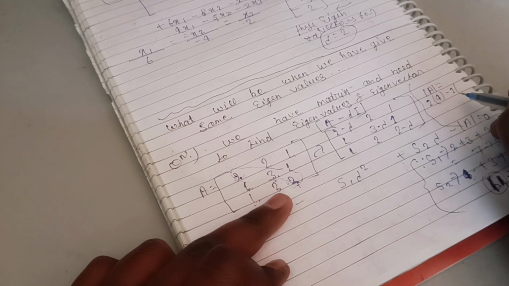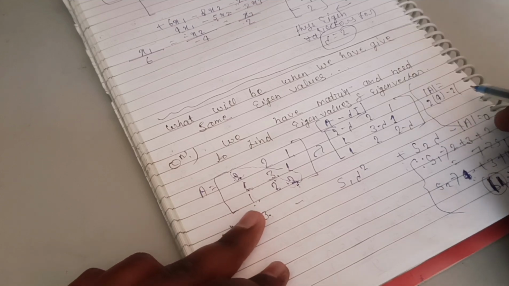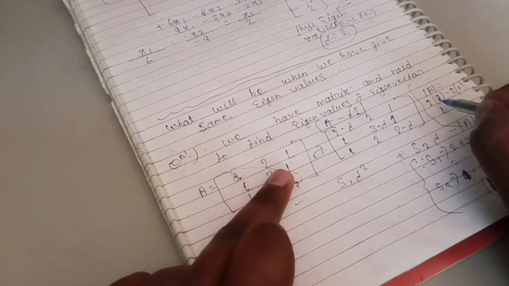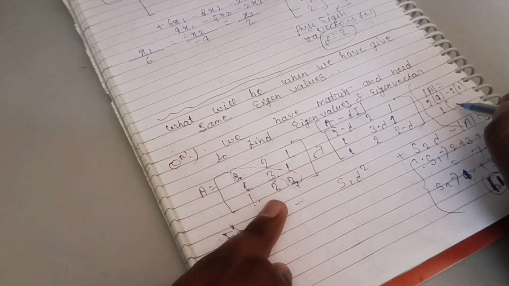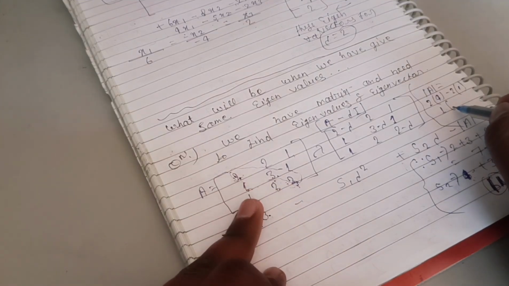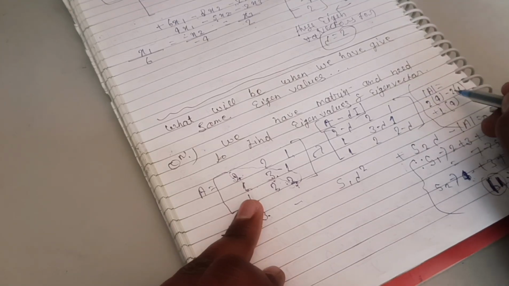Minus 2, 2 minus 1 is 1, 1. Expanding along this, so 6 minus 2 is 4. So 8 minus 2, 8 minus 2 is 6. And plus 4, 10.